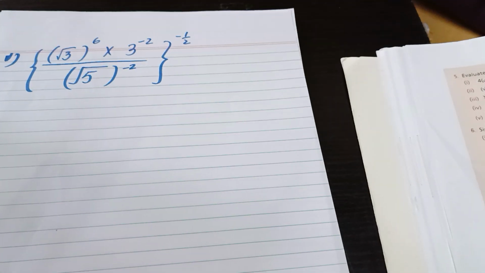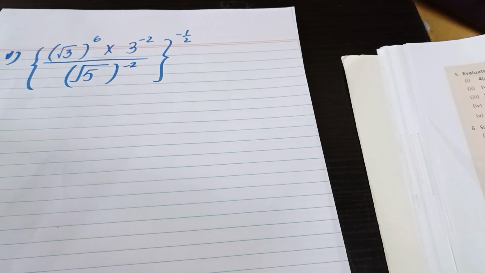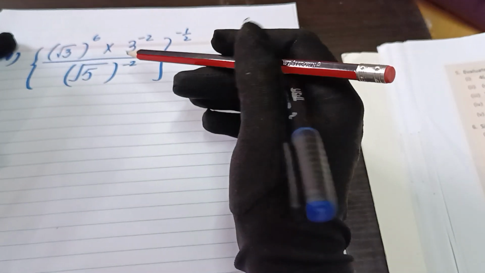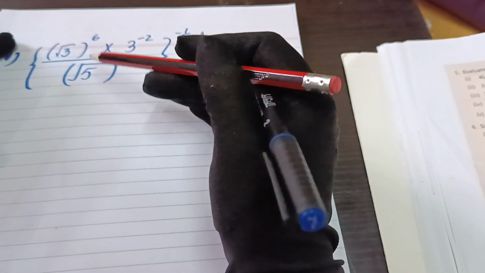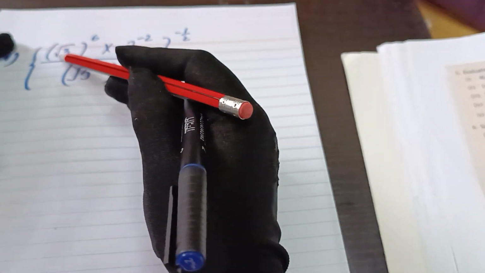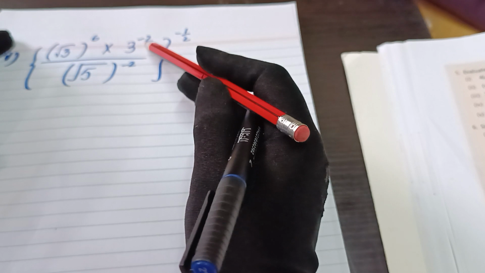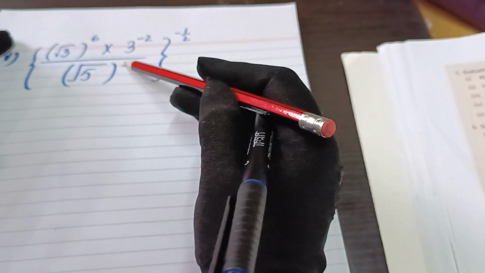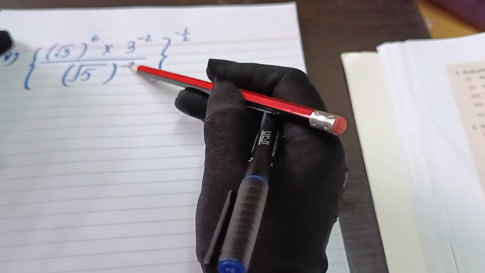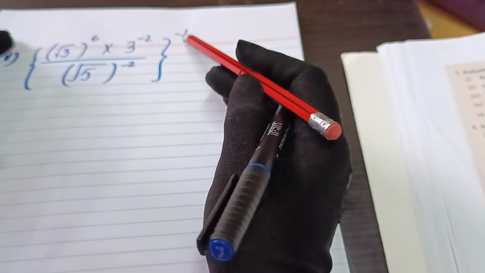So let's go to the next part. Yeah, this is the next part. There are 3 terms inside. This term is very simple, but 2 exponents are there. This term has a negative exponent. This also has 2 exponents, one is positive, one is negative. This is also a negative exponent.